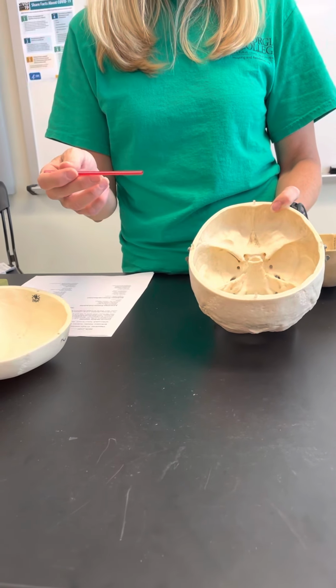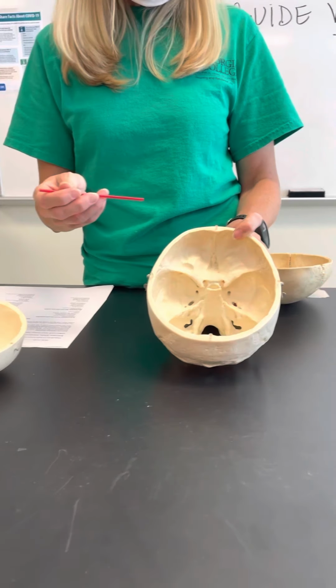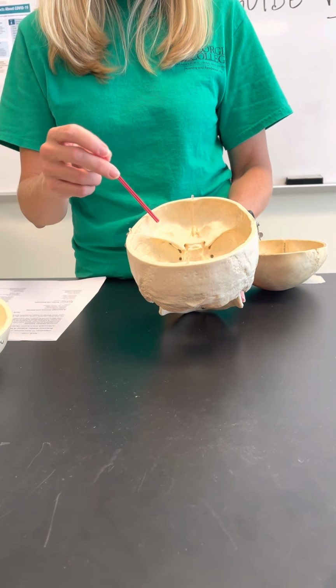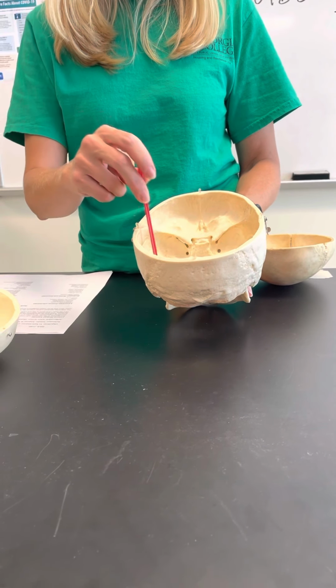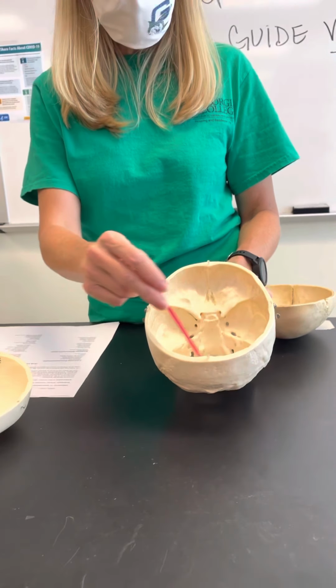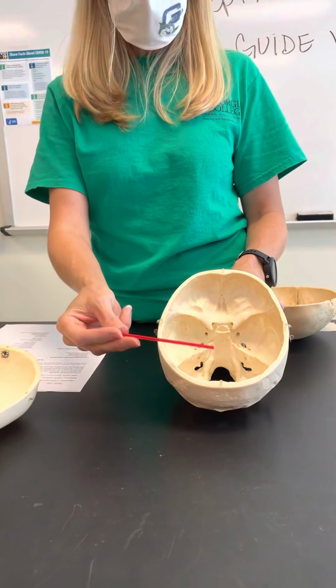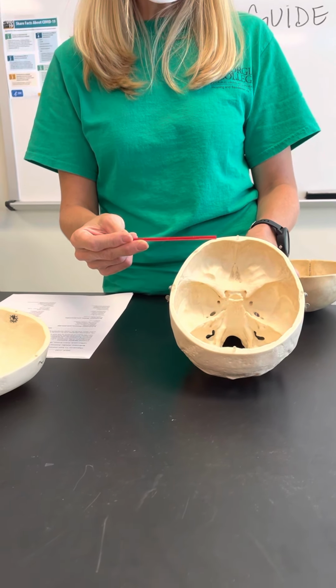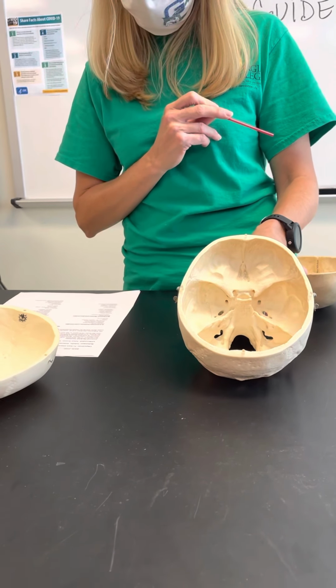This particular cavity is broken up into sections. So you have fossae. These are depressions. This is anterior, middle, and posterior fossa. Each of those is a fossa. That's singular. Fossae is plural. Okay.